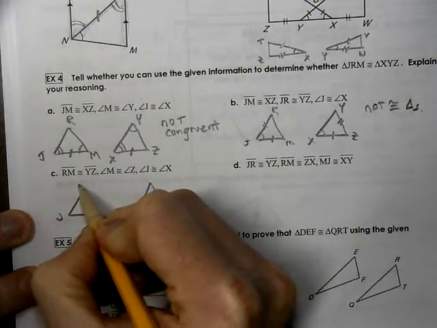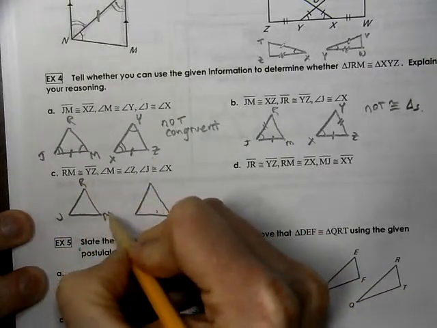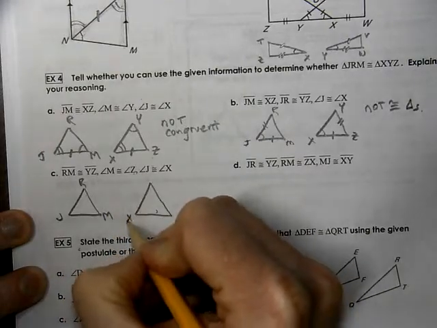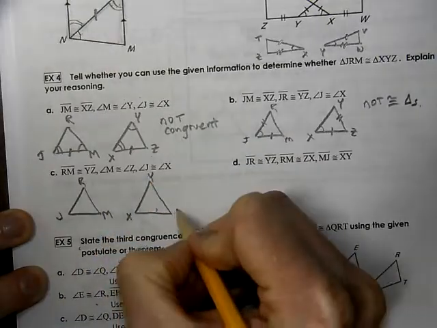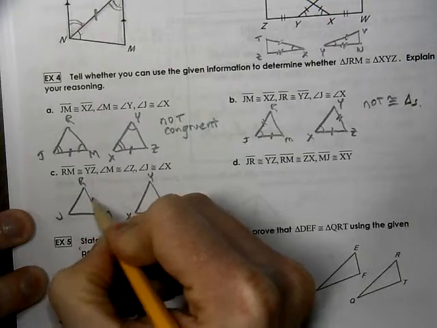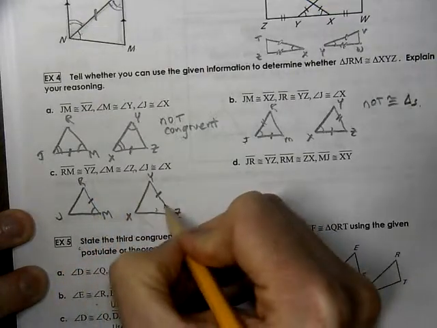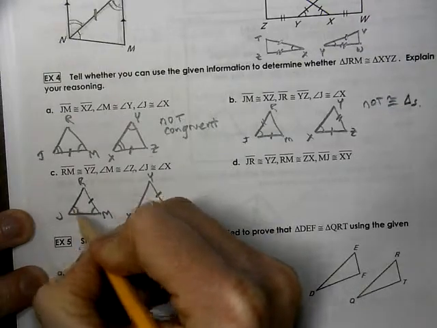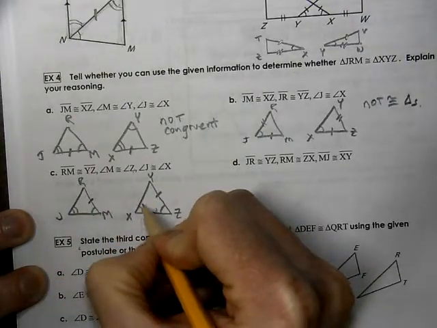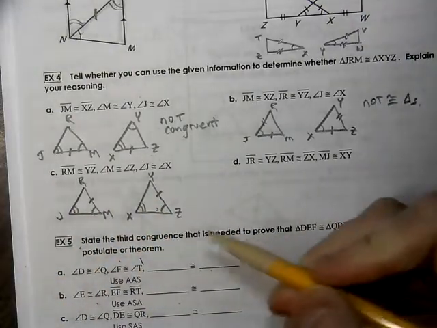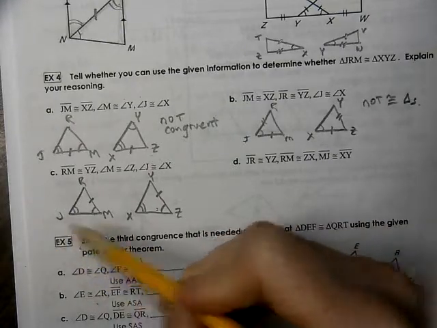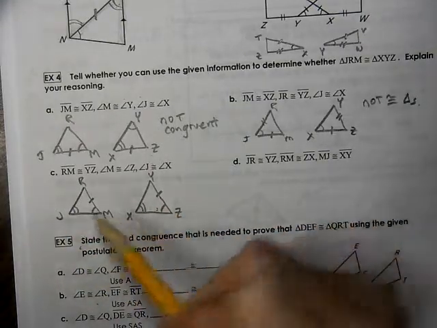So we're going to have J, R, M. We're going to have X, Y, Z. R, M, Y, Z. Angle M and Z and J and X. So yes, in this case, both triangles have the same pattern.